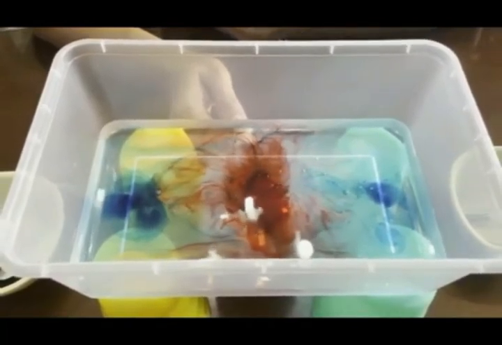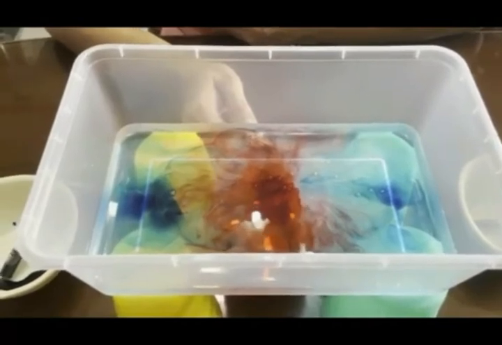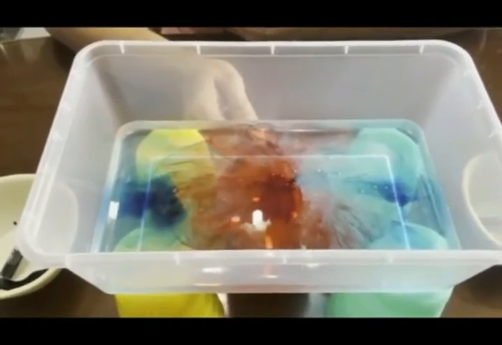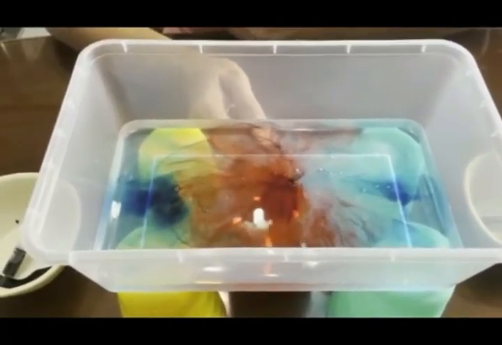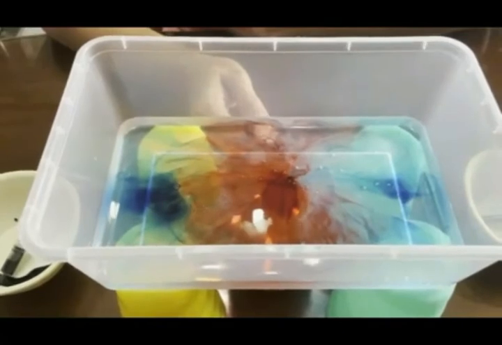Watch closely the red food coloring as it starts to rise, which means our water is warm enough, and this is creating an area of low pressure. As it rises, look at the blue, which represents cold air. It is moving to replace the red that is rising. This is a good representation of convection.